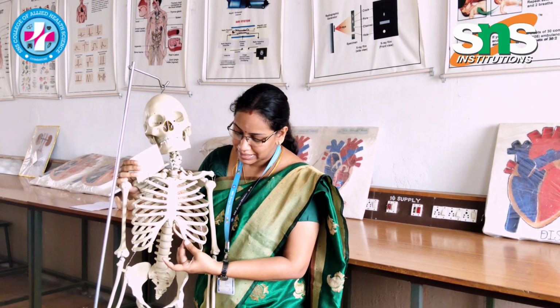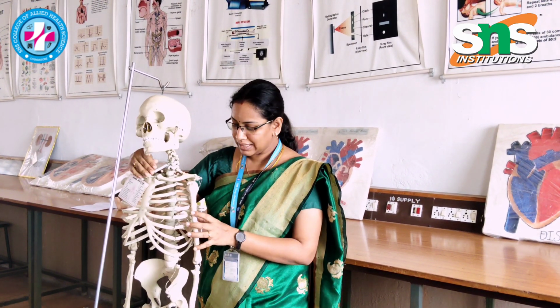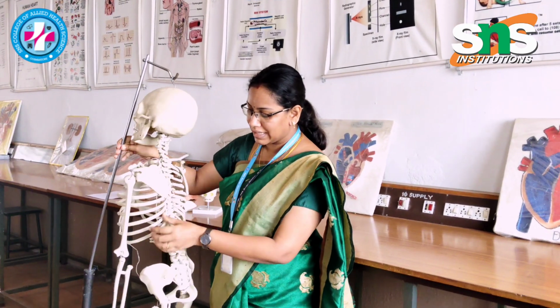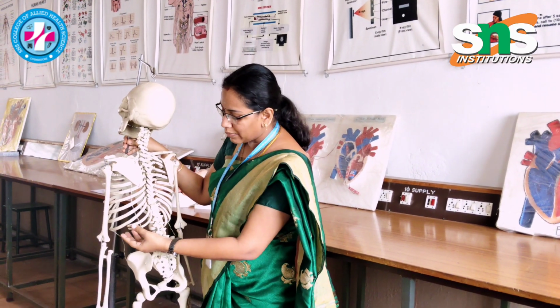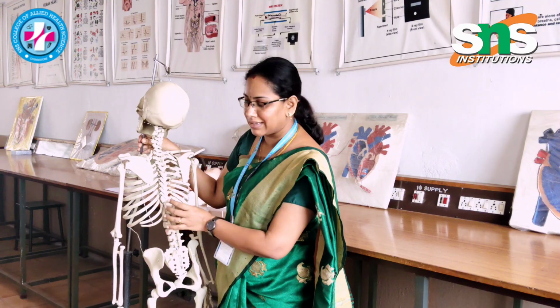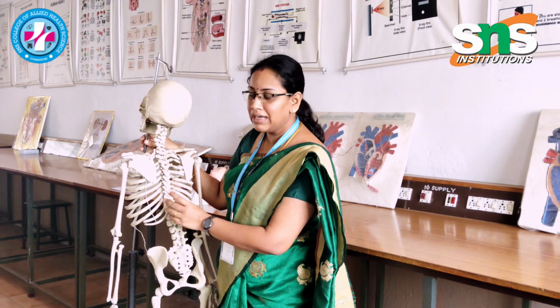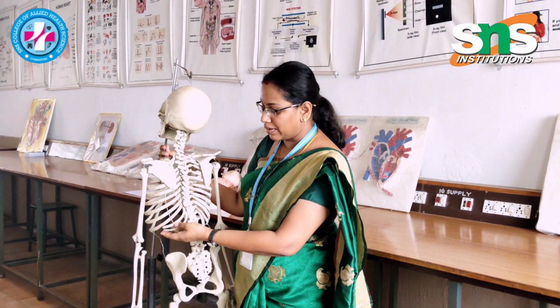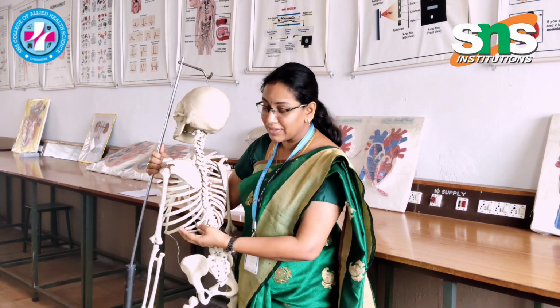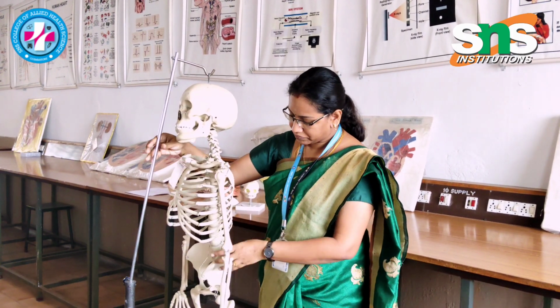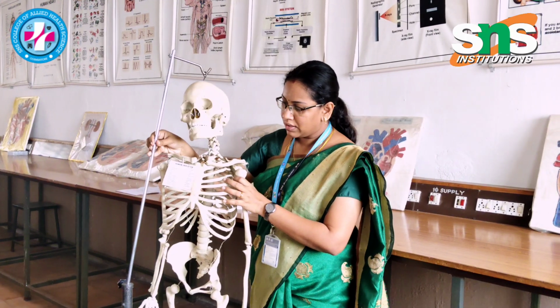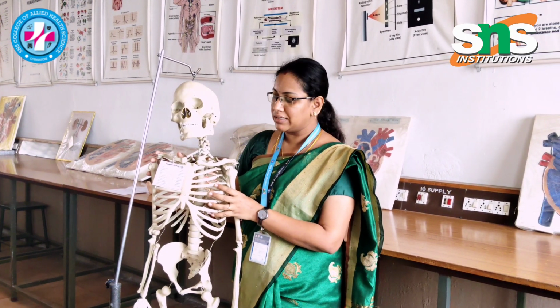So these are called false ribs. And you can see another rib which is called a floating rib, which is present on the back side. It is attached to the thoracic cavity only. It is not articulated with the sternal region. So these bones are called the false ribs and the floating ribs. These are the bones which come under the axial.